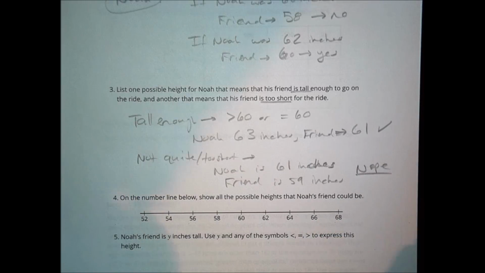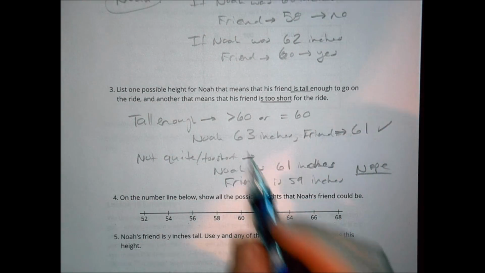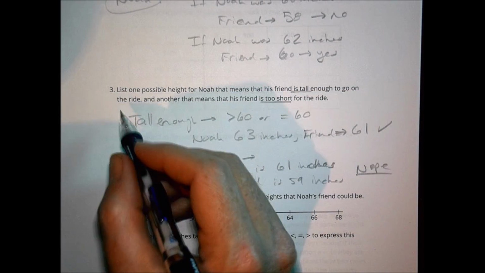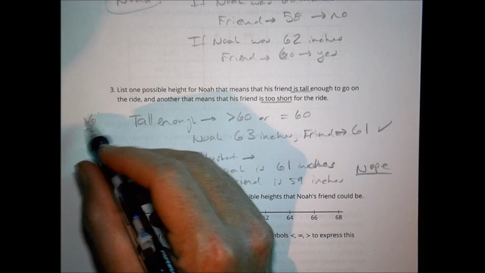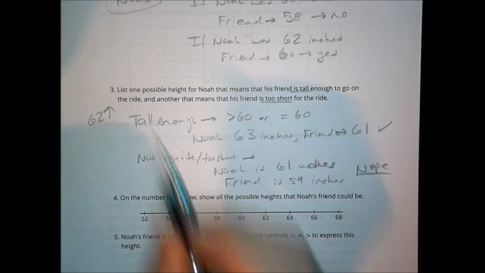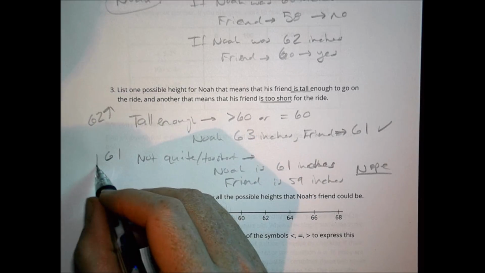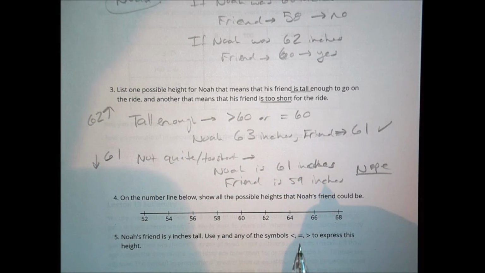Not gonna work there. Those are just numbers. You can pick any number you want, but whatever Noah is, for this to work for the friend, Noah would have to be 62 or more. For it to not work, Noah is going to be 61 or less.